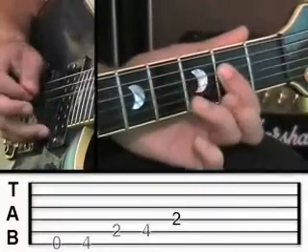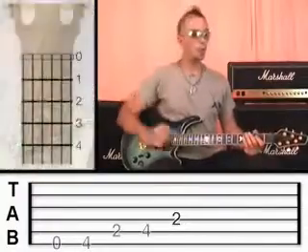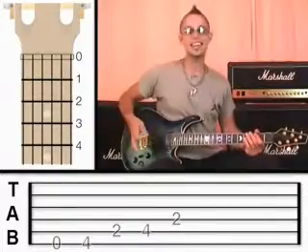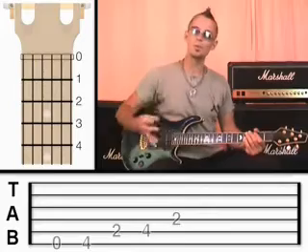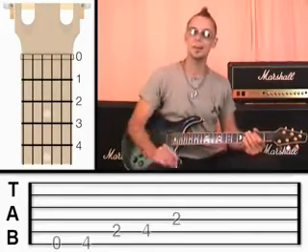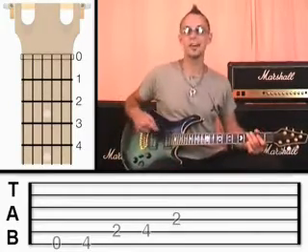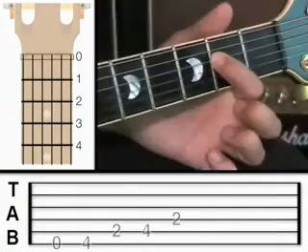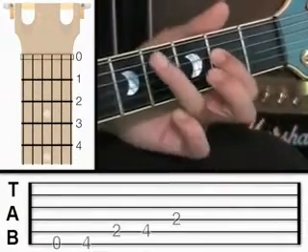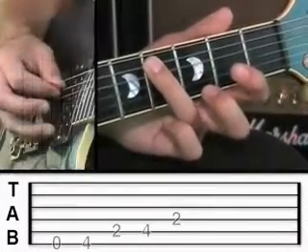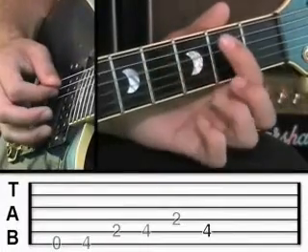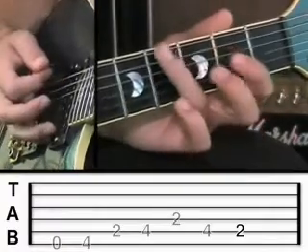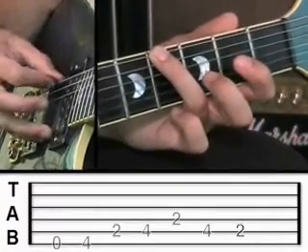Now don't worry about what fingers to use on your left hand. At this stage it's not really that important. What's more important is that we're learning to read the tab, so just use any finger that's comfortable for the minute. Once you've finished on the 4th string at fret 2, go back to the 5th string at fret 4, and then go to the 5th string at fret 2, and finish up on the 6th string at fret 4. Okay, good. Let me join all that together for you now.